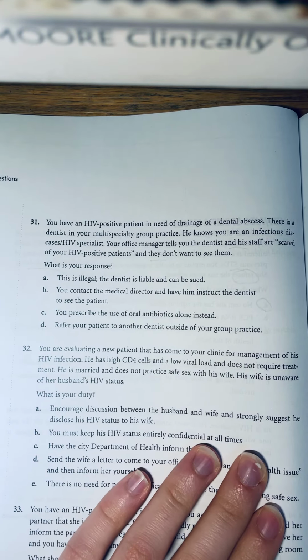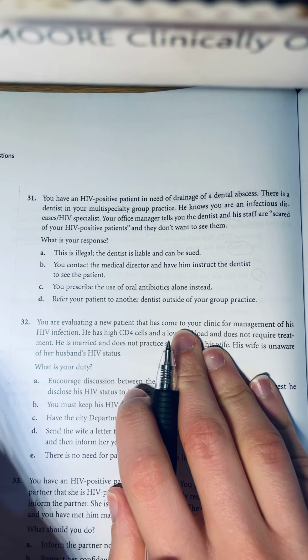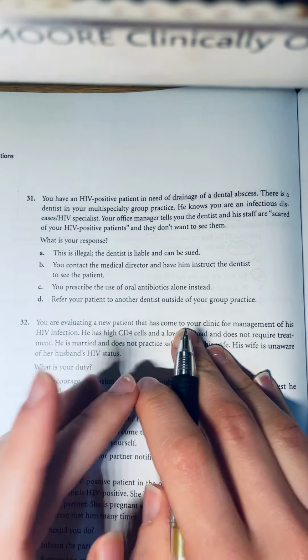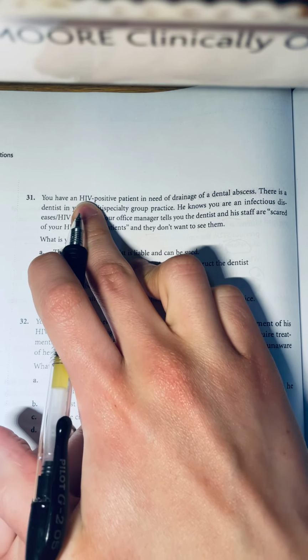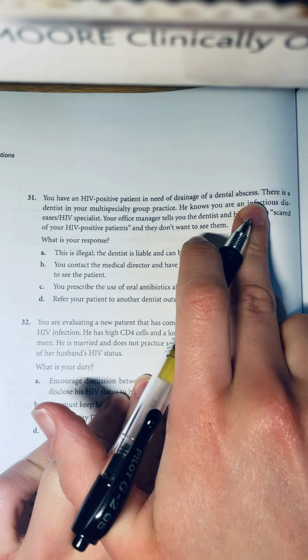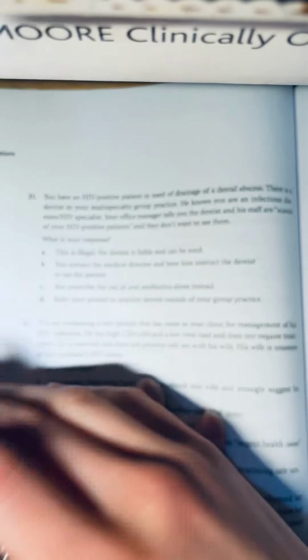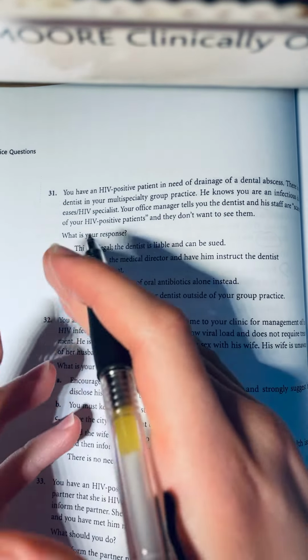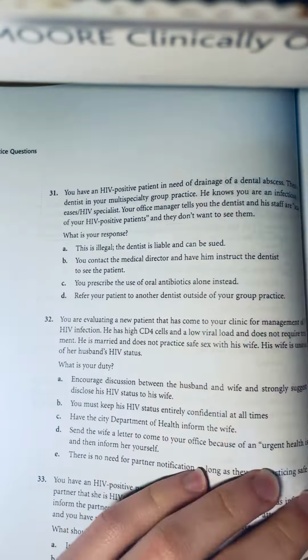You have an HIV positive patient in need of drainage of a dental abscess. So you are the treating physician, and you have an HIV positive patient in need of drainage of a dental abscess. Obviously you are not a dentist, so you have to send him to a dentist. So there is a dentist in your multi-specialty group practice.